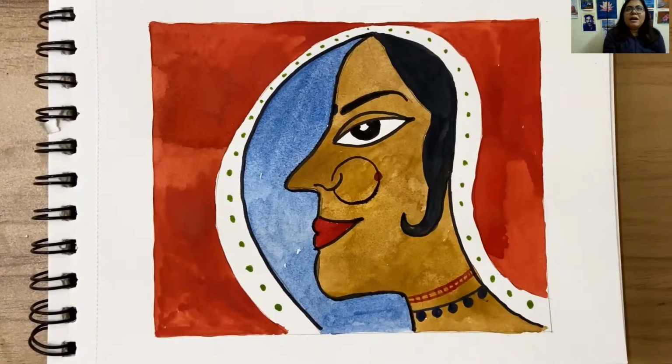And for the design part, you are free to use whatever designs you want. Even after the painting dries out, I want to see nice designs on the veil. There is lots of space available in that red area. So whatever design comes to your mind, just fill it up with all of those designs. You have learned so many of them, right, in the previous classes. So use your imagination and just fill up all of the red portions.